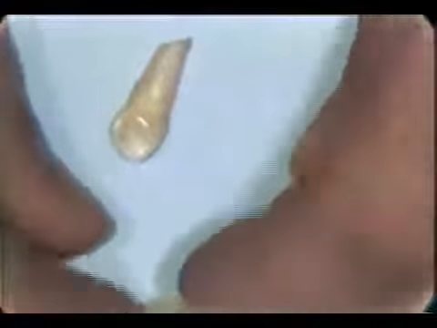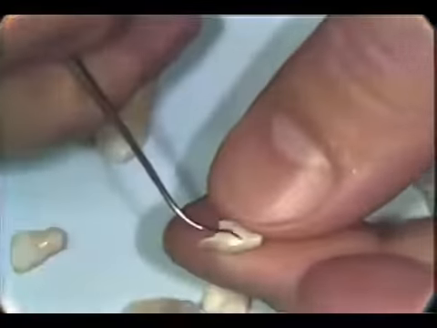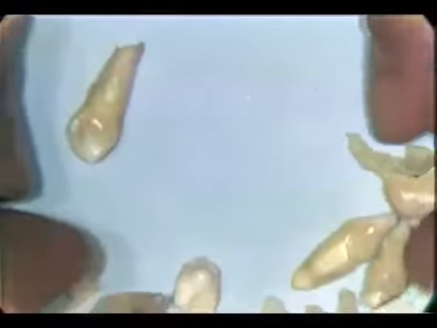They come out by themselves. This also becomes a problem if you have to start restoring these teeth. These are small teeth, and I had one here that had a carious lesion on it, but if you have to start restoring carious lesions on these, you'll find that it's rather difficult because of the overall size.